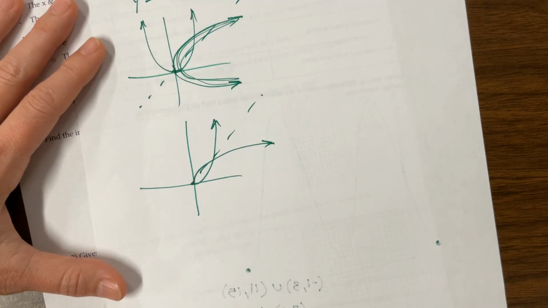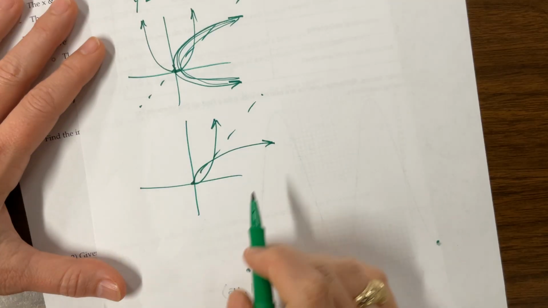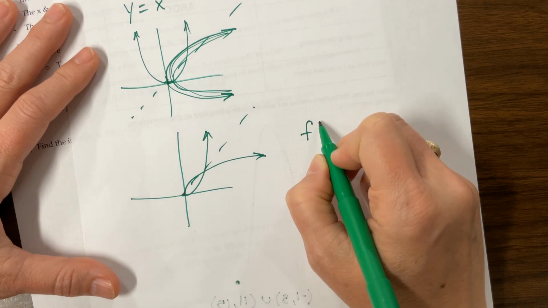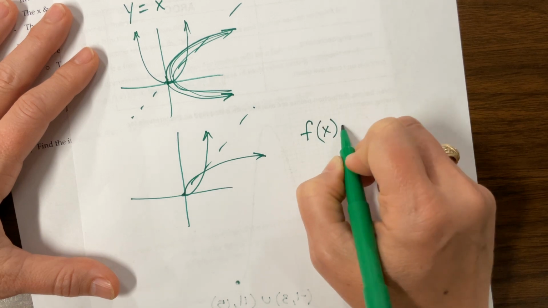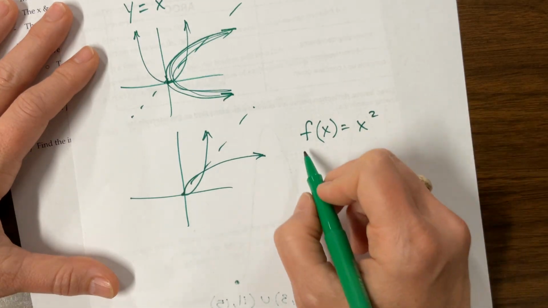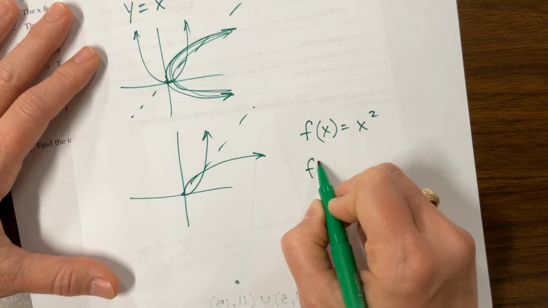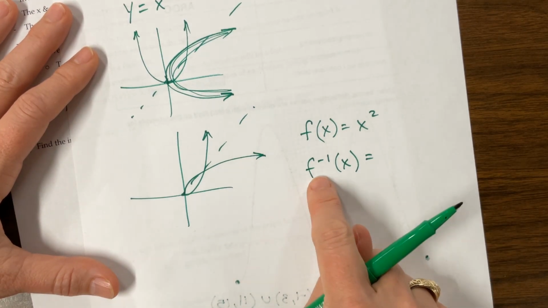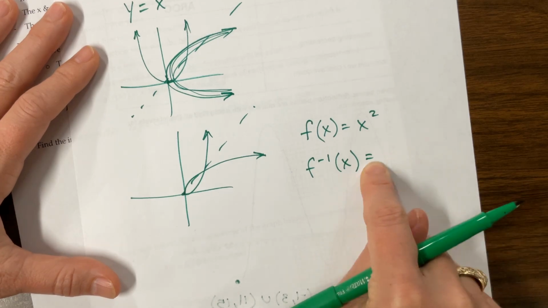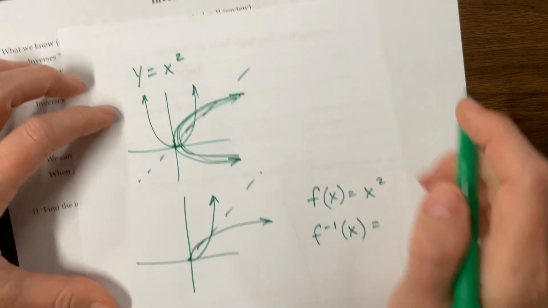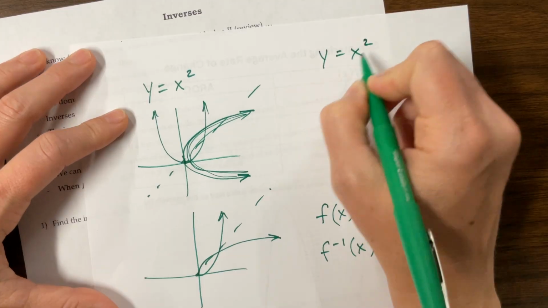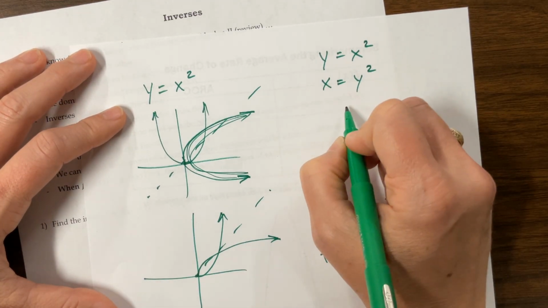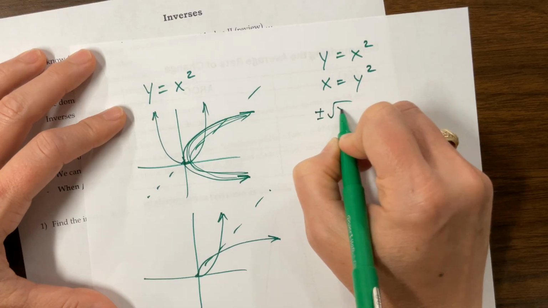Okay, so what we will do is this notation. If I give you f of x is equal to x squared, and I'm asking for the inverse, it's f to the -1 of x. This is function notation, so whatever you write next has to be a function. If I came over here and switched x and y, and then I took the square root, plus or minus, my y is equal to plus or minus root x.